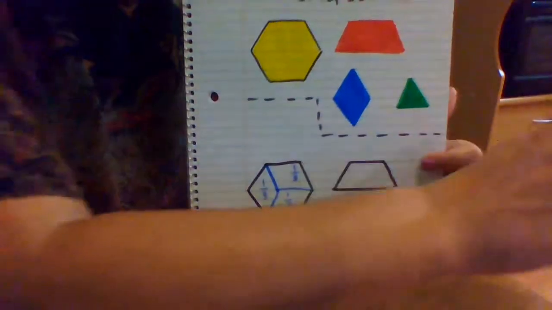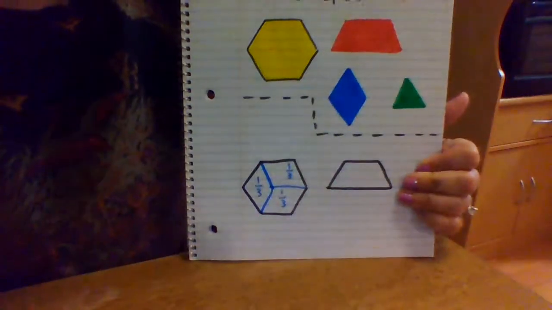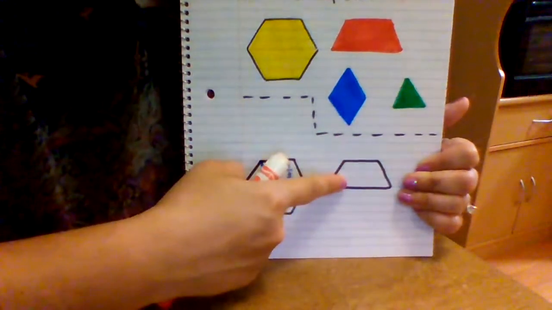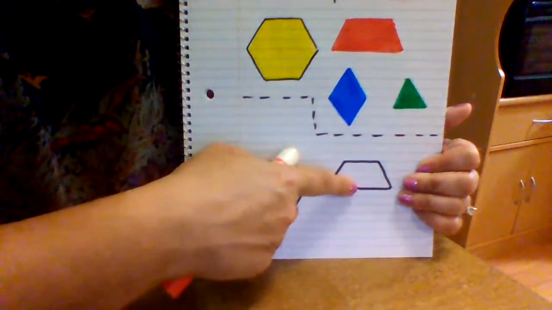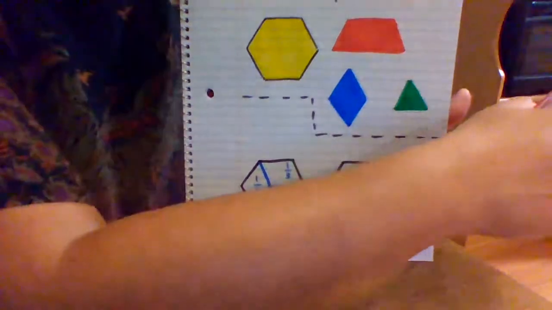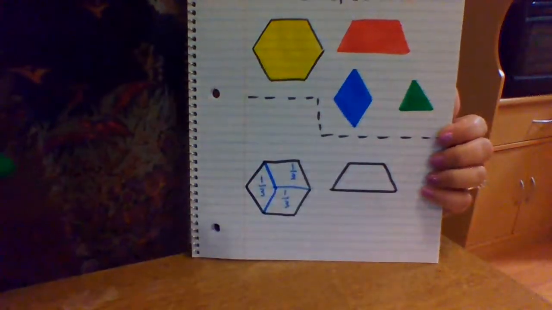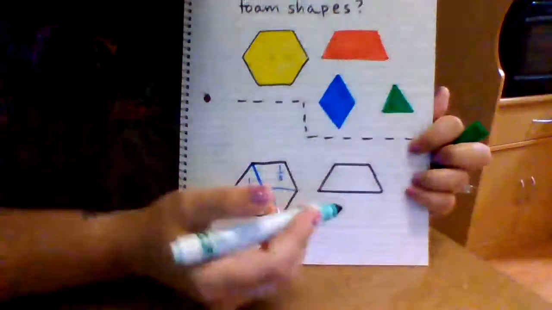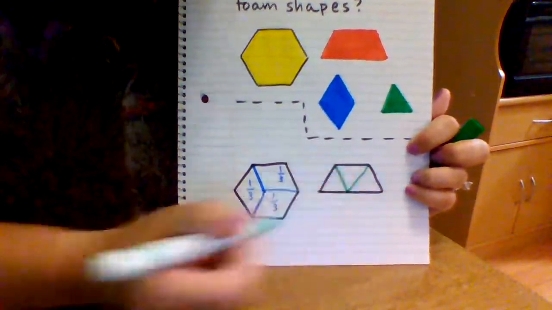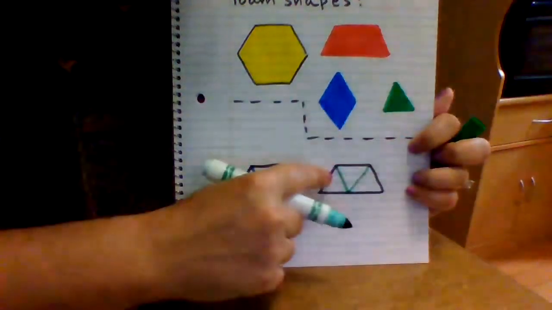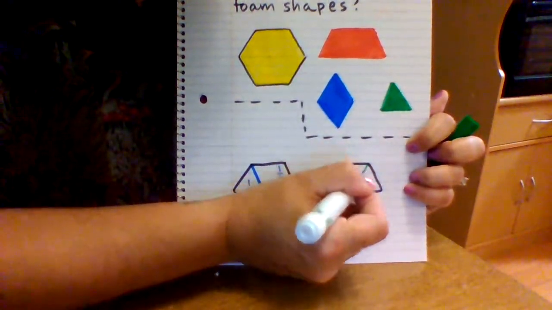Now, what about this rhombus? What if we wanted to fit green triangles inside this? I'm sorry, I called it a rhombus. It's a trapezoid. What about this trapezoid? If we wanted to fit green triangles inside this trapezoid, how many triangles could we fit? How many of these green triangles do you think we could fit inside this trapezoid? Do you remember? 3. 1, 2, 3. So each triangle, again, is 1/3.